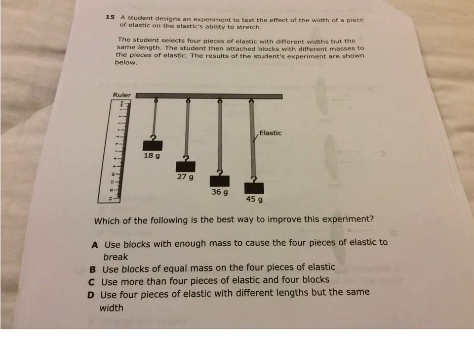A. Use blocks with enough mass to cause the 4 pieces of elastic to break. B. Use blocks of equal mass on the 4 pieces of elastic. C. Use more than 4 pieces of elastic and 4 blocks. Or D. Use 4 pieces of elastic with different lengths but the same width.